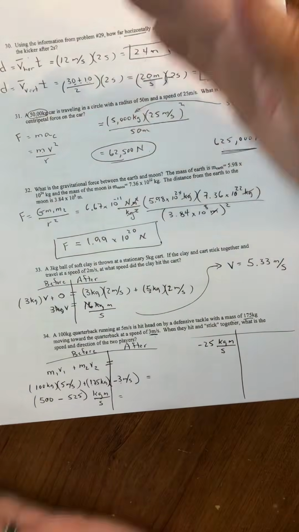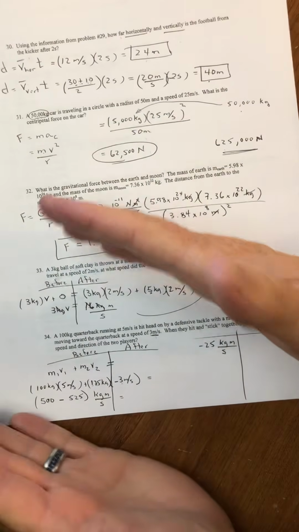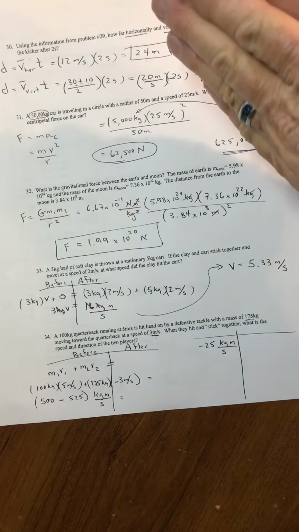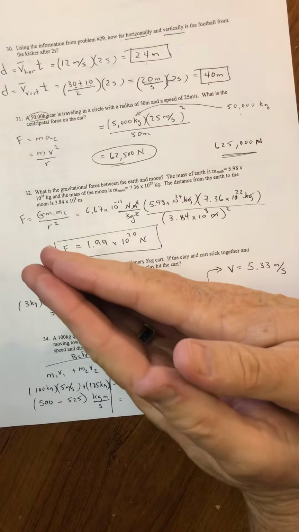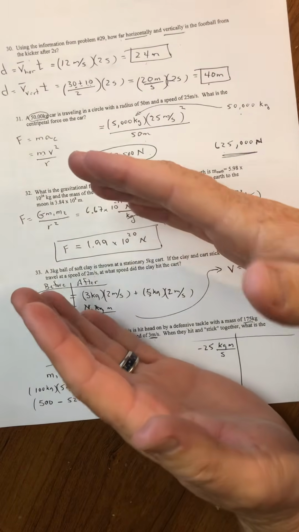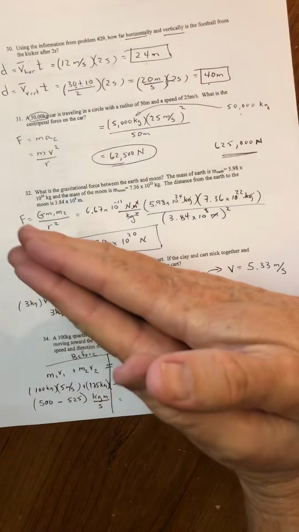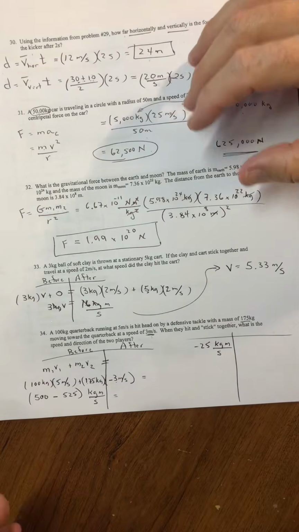So they're not going to just stop, and they're certainly not going to go in that direction. That's what would happen if the quarterback had more momentum. The defensive tackle has a little bit, so they're going to go boom and back just a little bit.